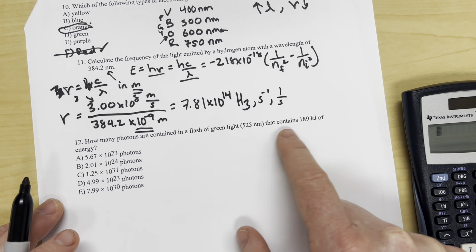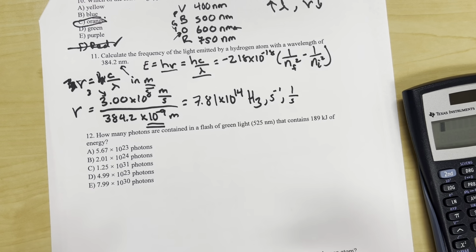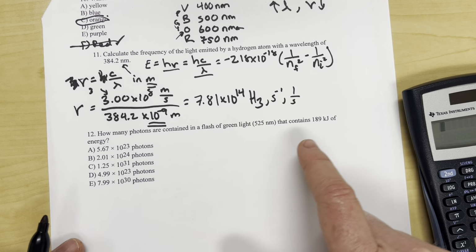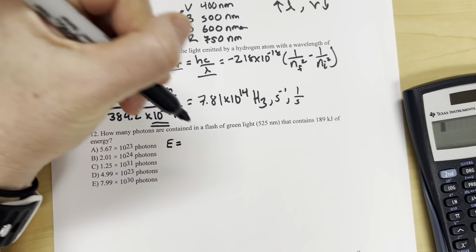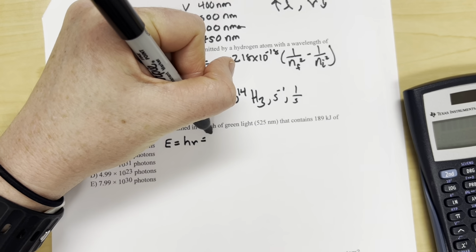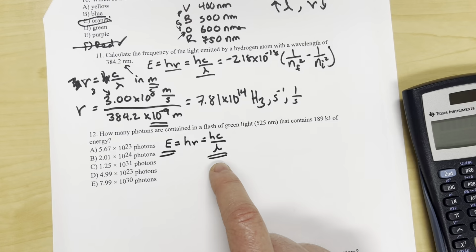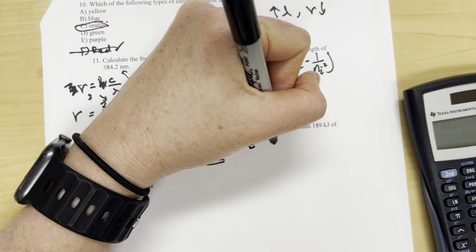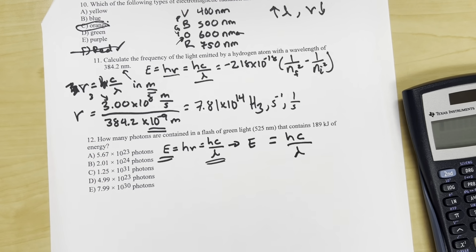It says how many photons are contained in a flash of green light that contains that much energy. That's a big amount of energy if you remember. Like if you have kilojoules, that's a huge amount of energy. So how many photons are contained in a flash of green light? We need energy and we're given wavelength. So in our equation, E equals h nu equals hc over lambda, I'm going to stop right there because I see wavelength and I see energy. Those two I'm going to put together, where I have E equals hc over lambda. Those are the two parts of the equation I'm going to use.